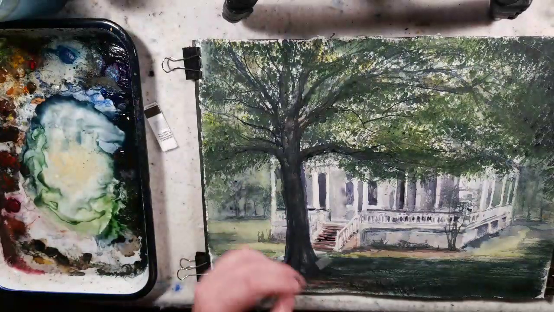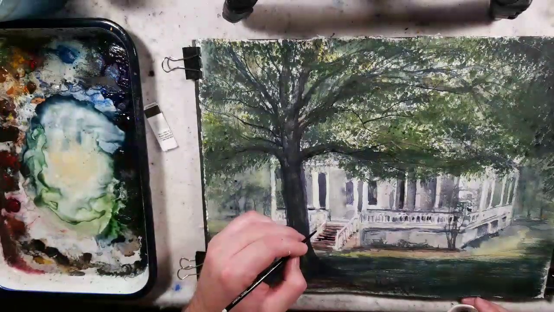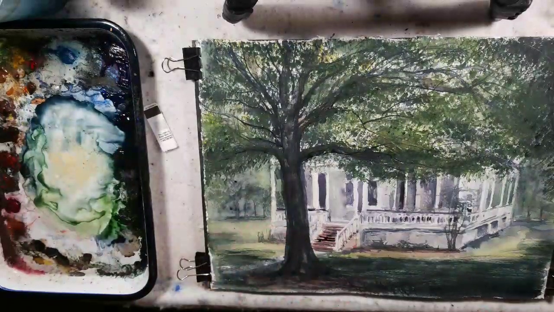That helps bring the hand railing forward.